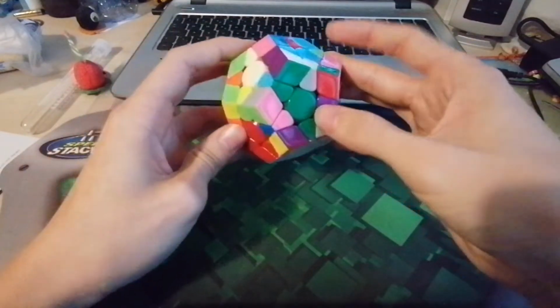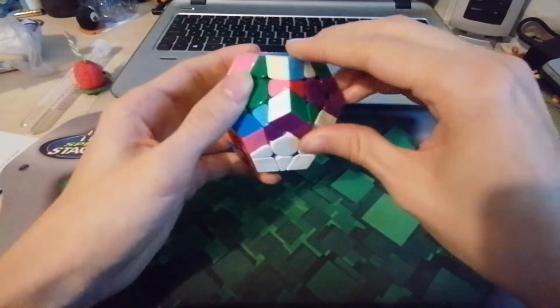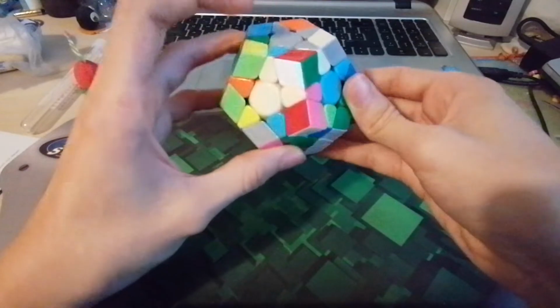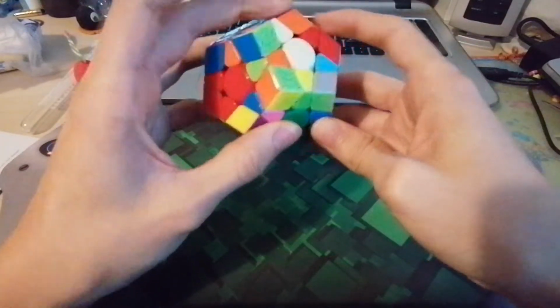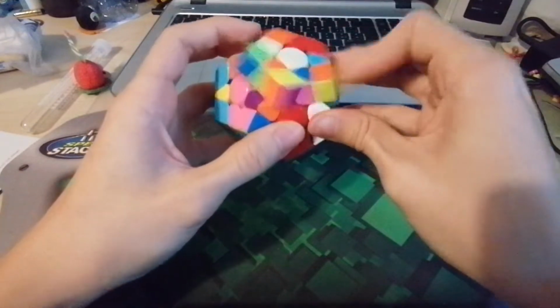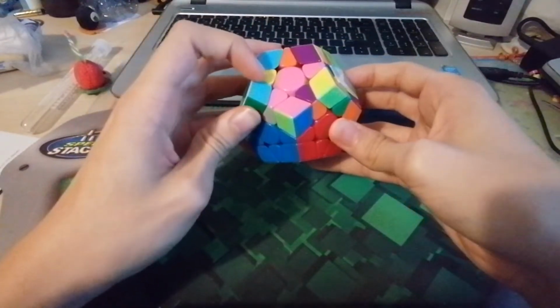Then those two. Then those two are quite nice. Then I continue with the yellow star.